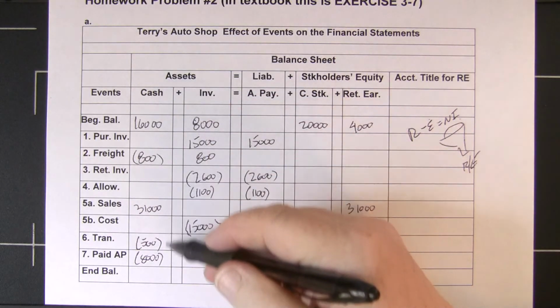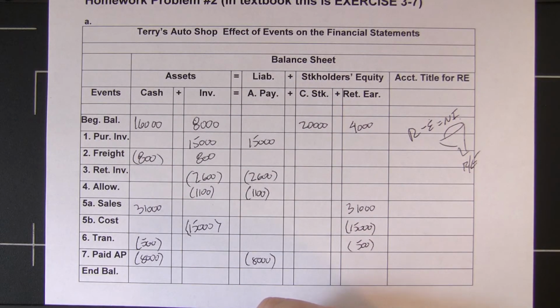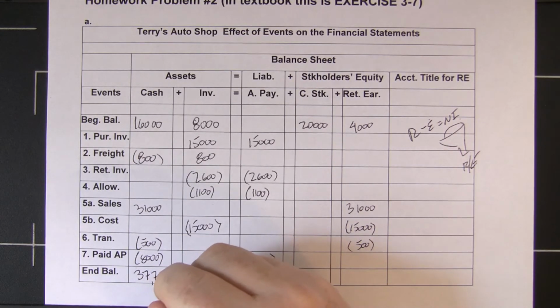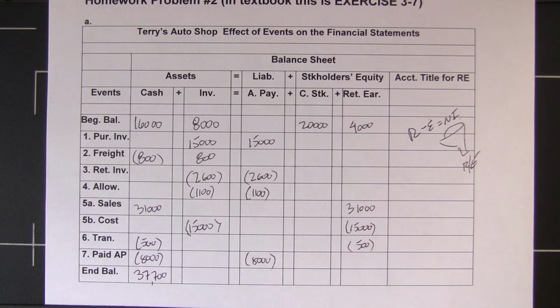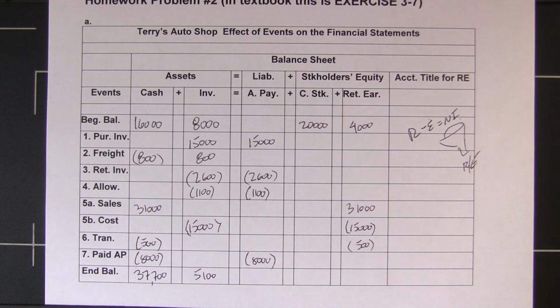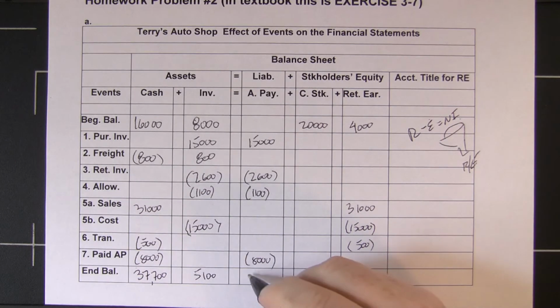Our total cash, if you add up all those gazintas and gazaltas, you come up with $37,700. No, I'm not that good. I'm not doing it in my head. I have a cheat sheet in front of me. I worked it out before I started recording. Same with inventory. You total that column, and our inventory is $5,100. Our accounts payable is $3,300.